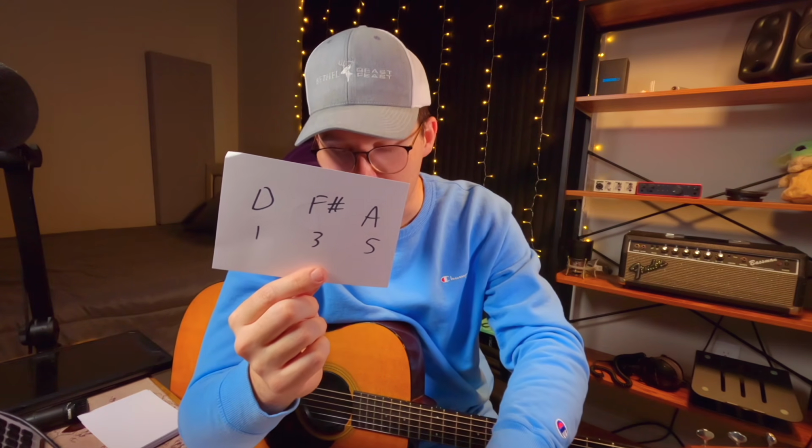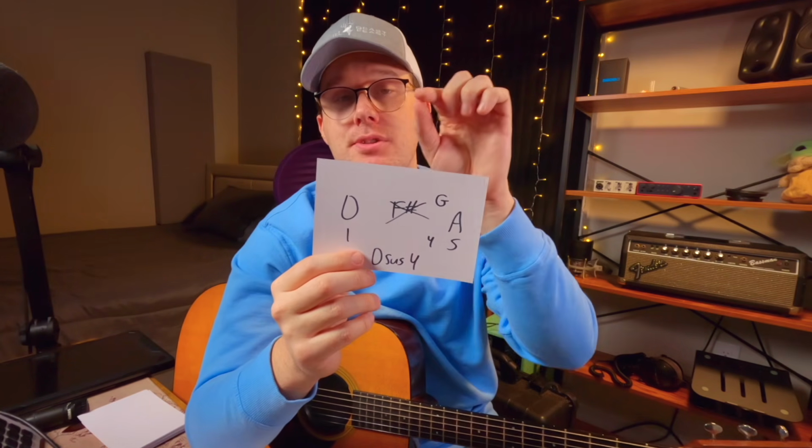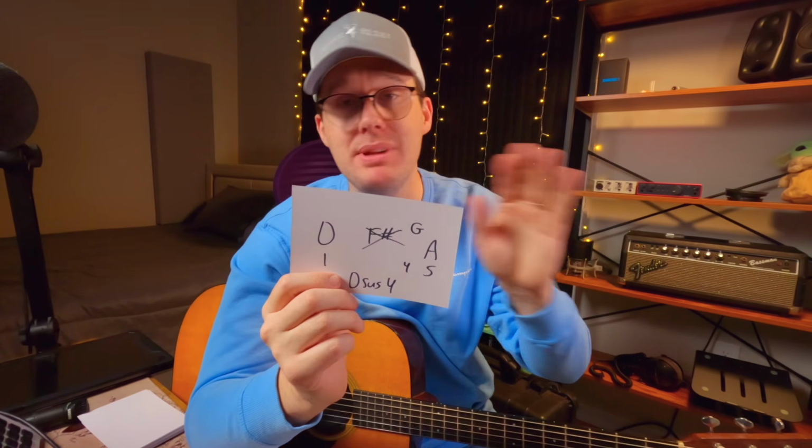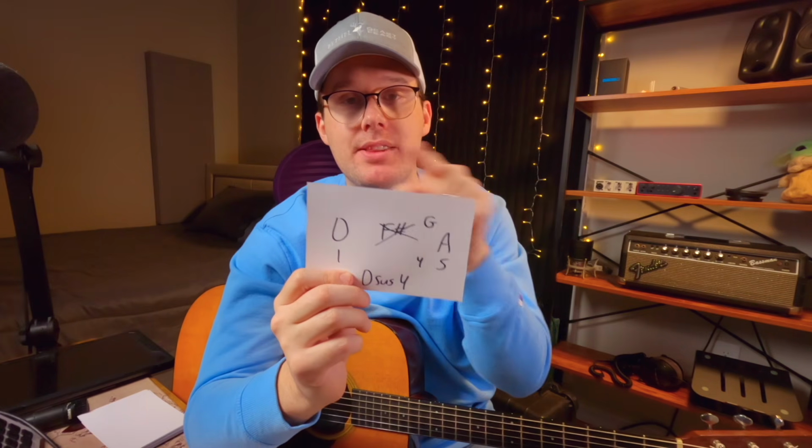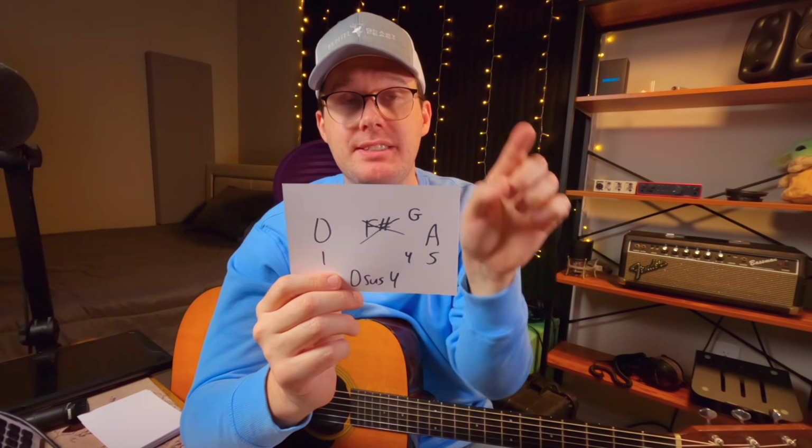If I were going to spell a D sus4 chord, I need to suspend the third, so there cannot be an F sharp anywhere in this D major chord. I'm going to suspend the F sharp and I'm going to add the fourth. So we have D, G, and A. That is D sus4.